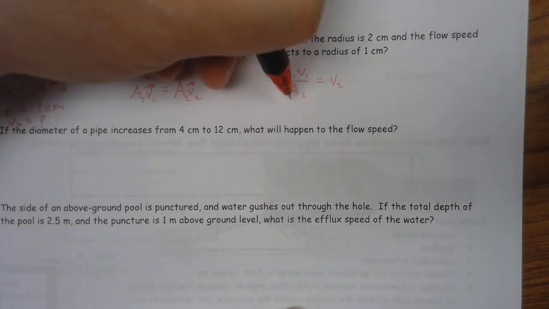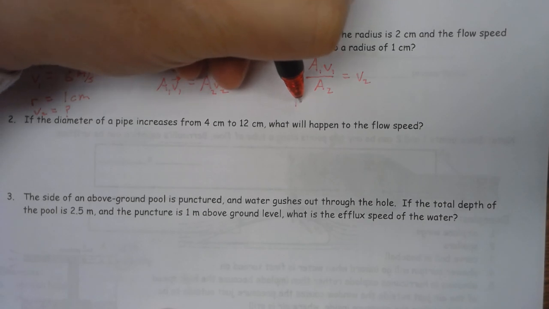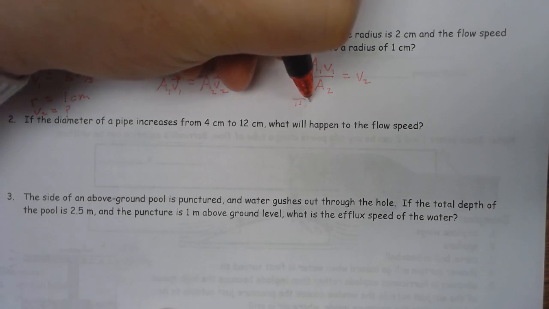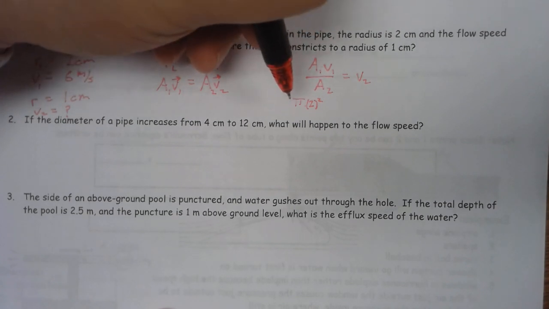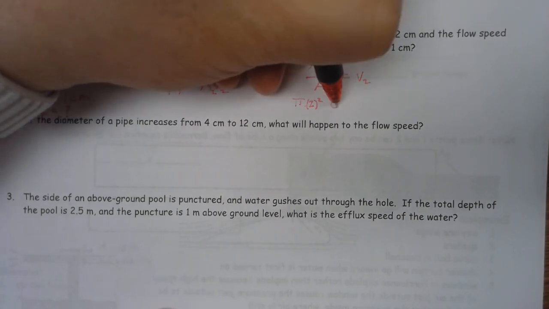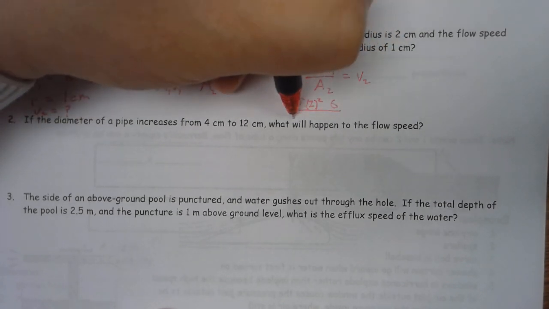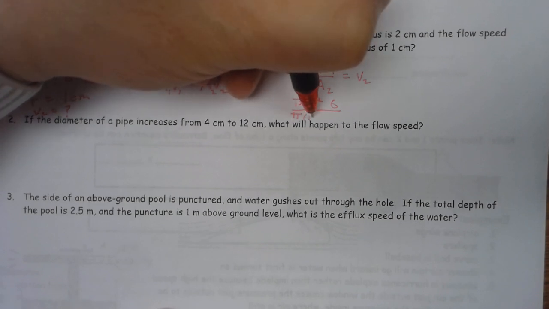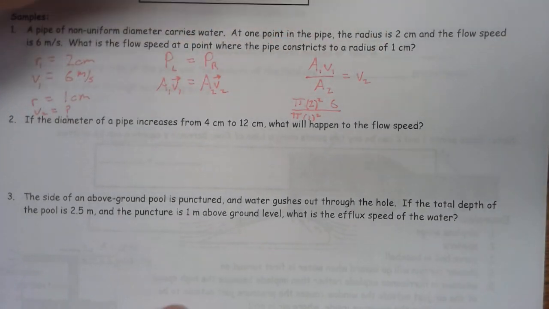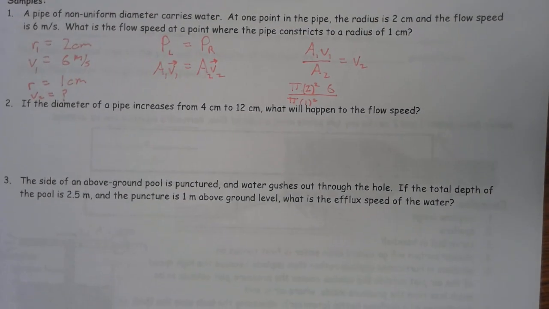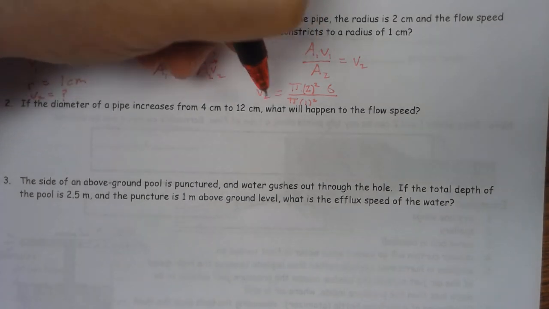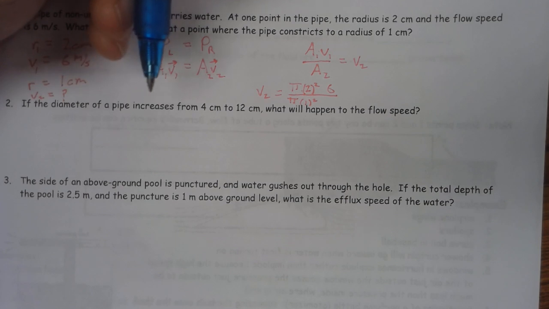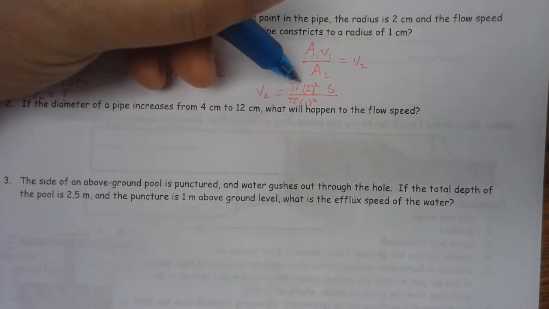I'm just going to plug it in. Wait, pi r squared times 6 over pi r squared. What cancels? Pi.